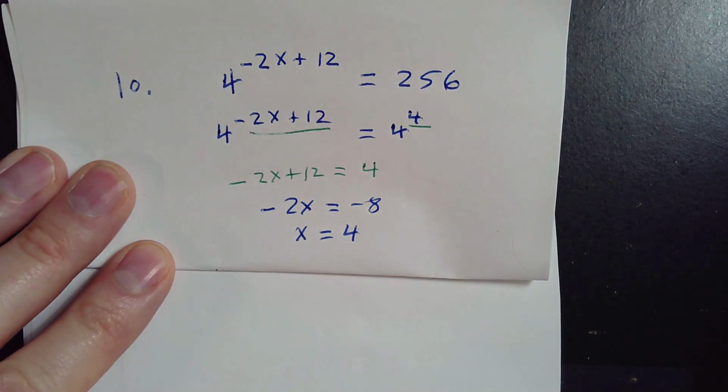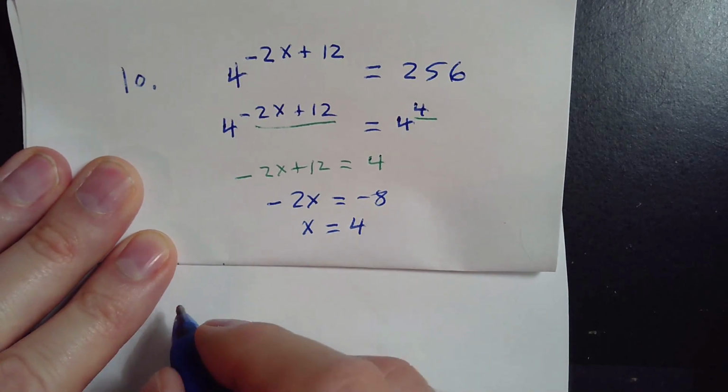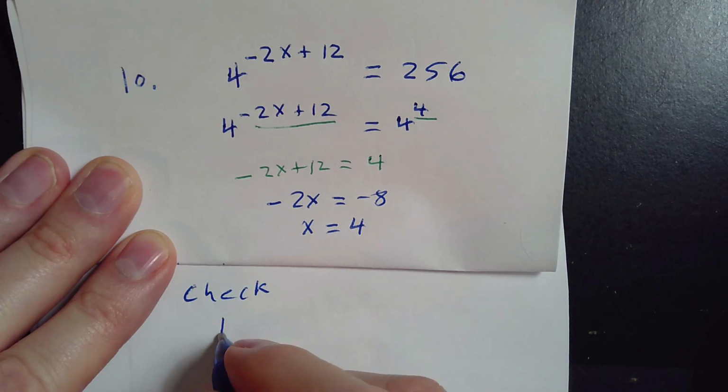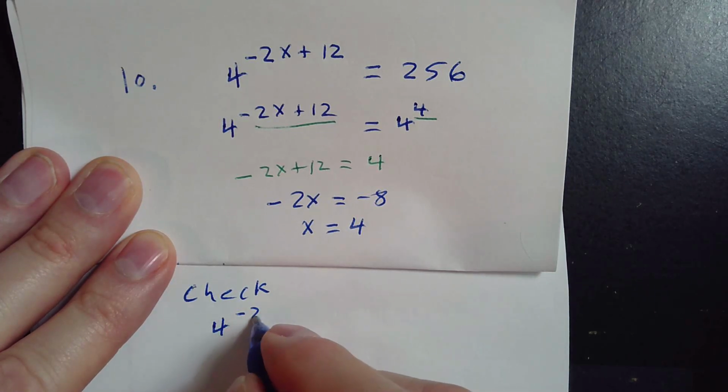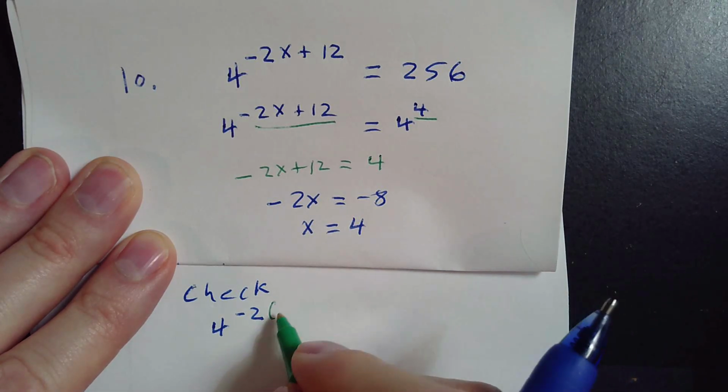So this is problem number 10 from the review for test number 4, and we've already gone through and solved it, and we want to talk about how you go about checking the answer on it. So for this problem, what I want to do is go back to my original equation, and wherever I see an x, I'm going to plug in a 4.